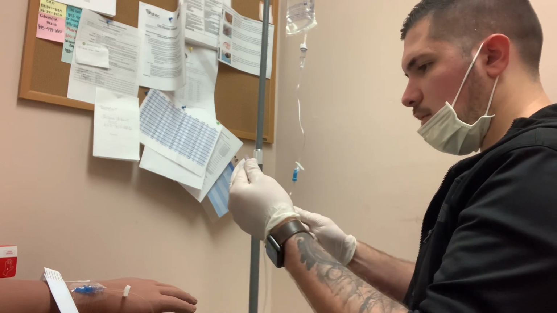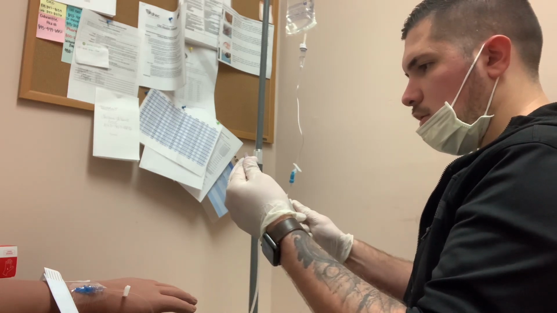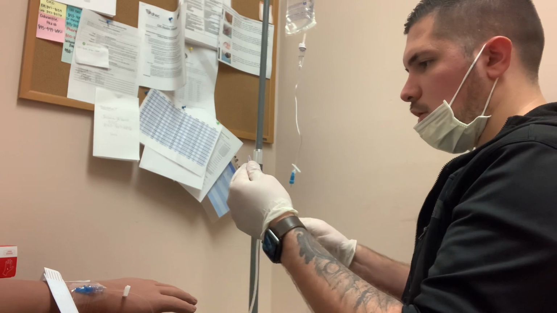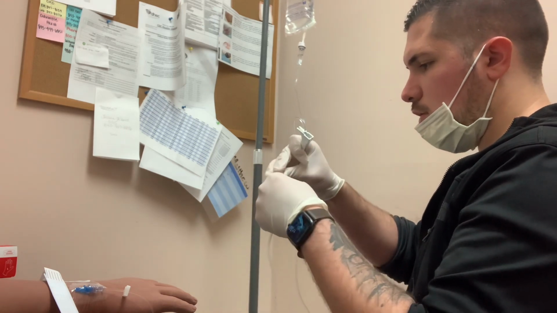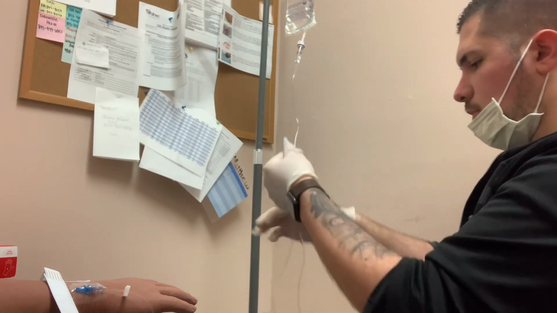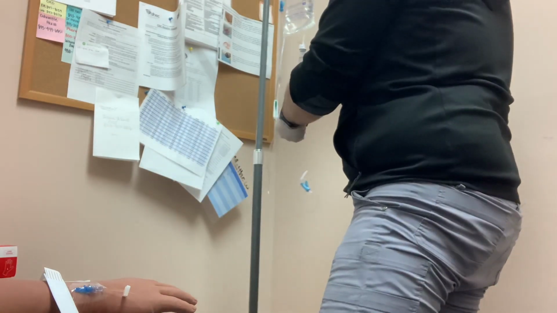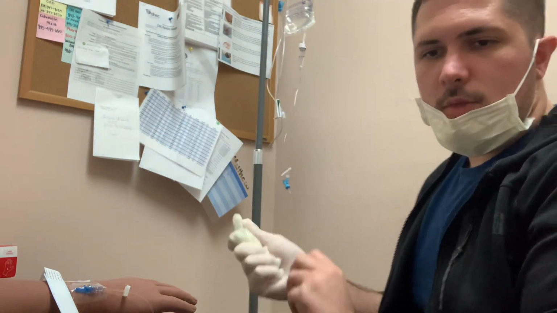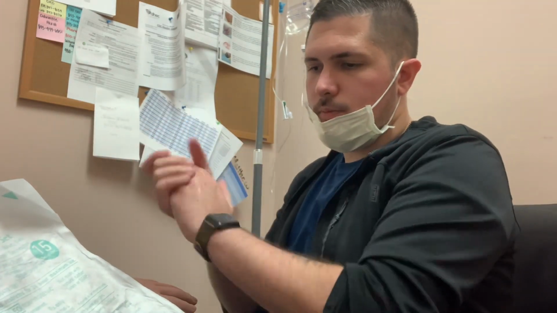And twist that without touching. And we'll clamp that. So now our IV tubing is primed. We'll take this off, do hand hygiene.